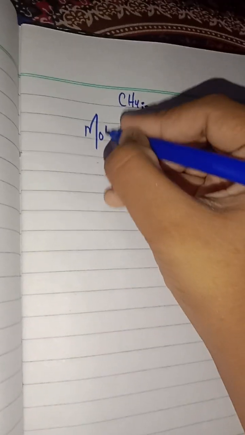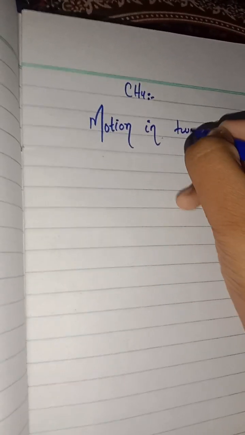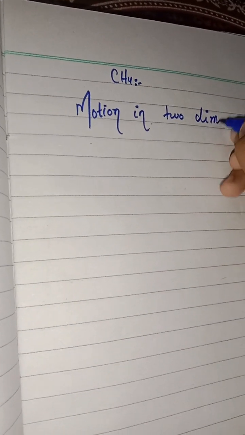We are starting the new chapter, which is chapter number 4. The name of the chapter is motion in two dimensions. And what does it mean, motion in two dimensions?